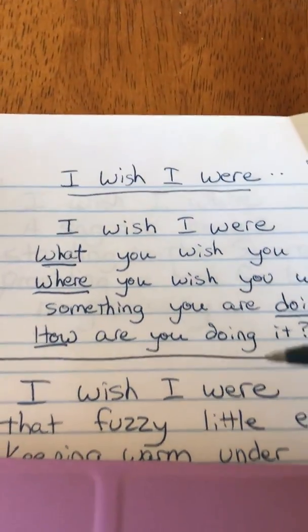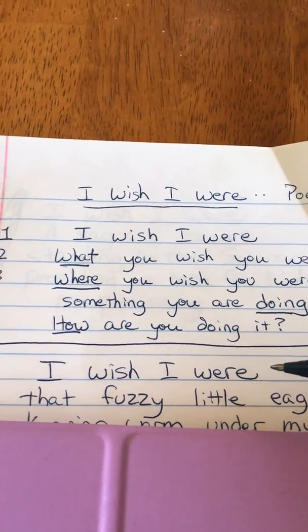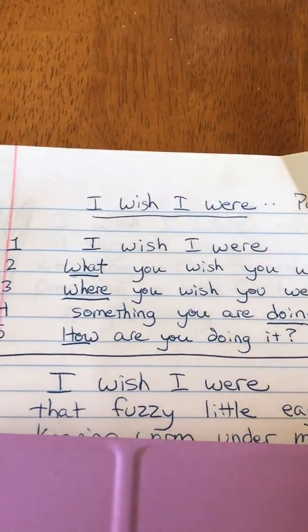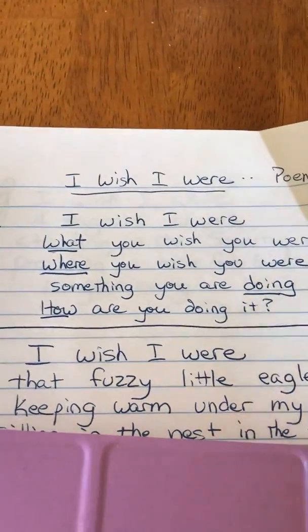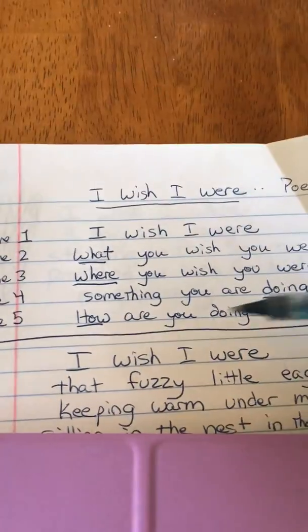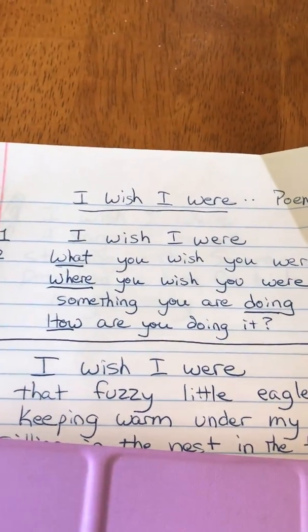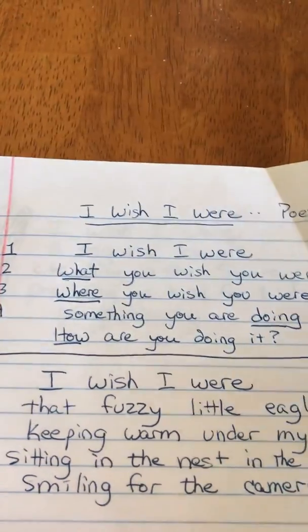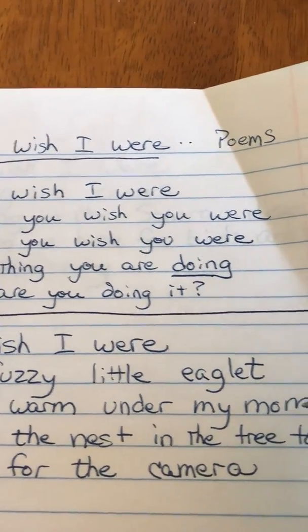The first one that I wrote was, I wish I were. Remember, that's all you put on the first line. Don't put any other words. Line 2, what I wish I were. I wish I was that fuzzy little eaglet, like we saw on the camera. Okay, where I wish I were. Keeping warm under my mom.